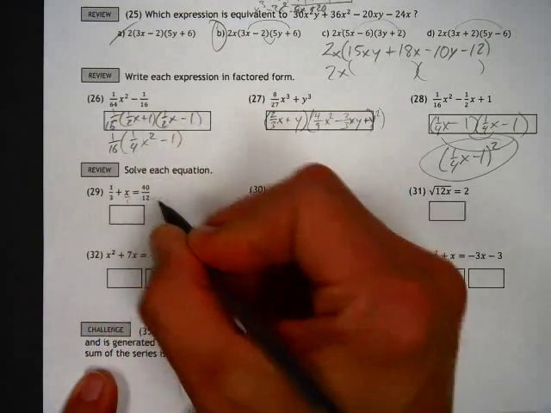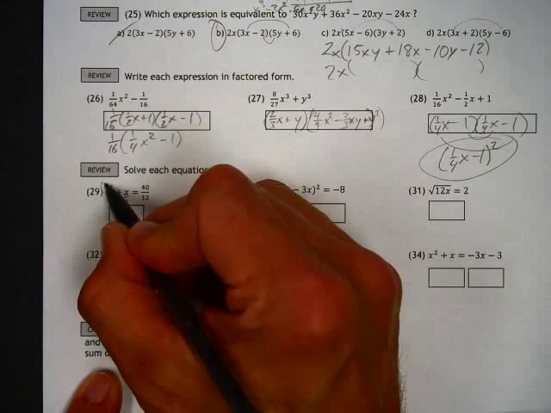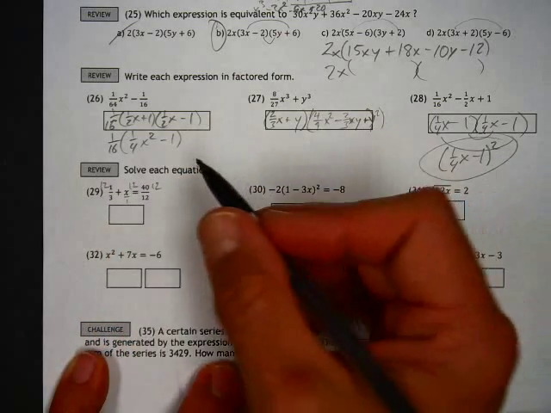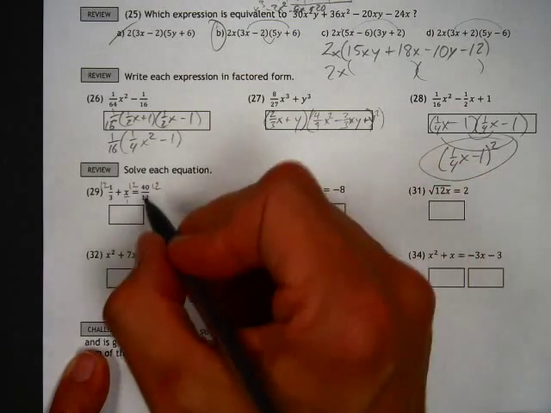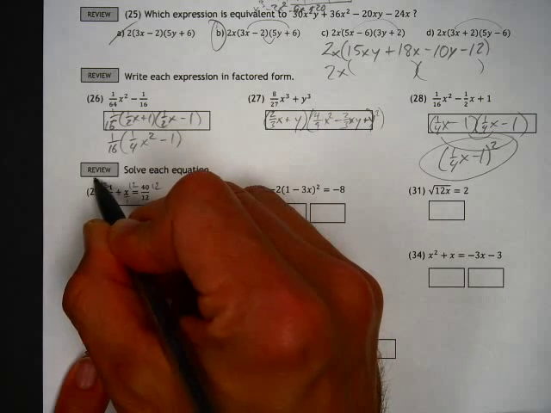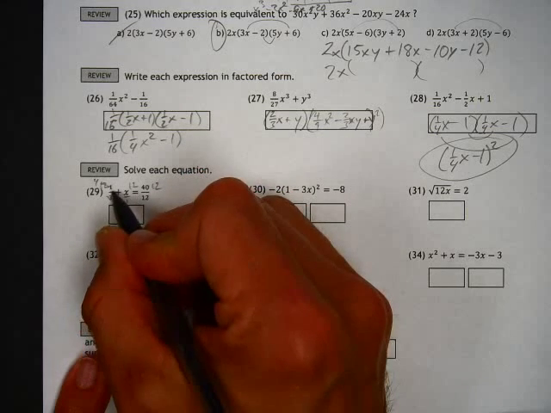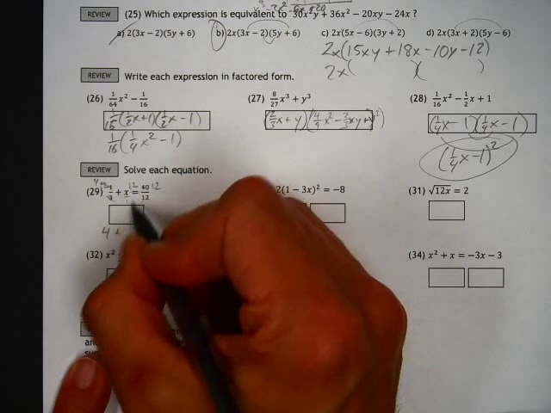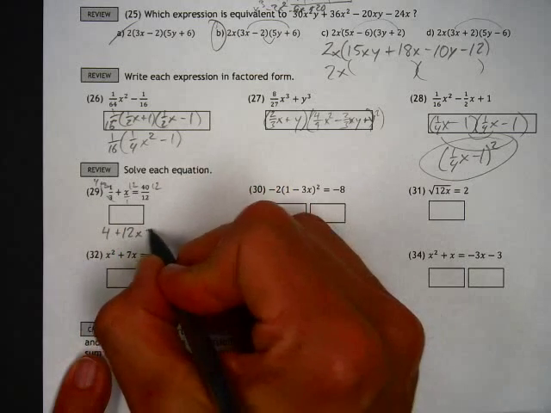But the common denominator here is 12. So if I multiply by 12 and this by 12 and this by 12, I can reduce. And then I'm looking at numbers that are a little easier to work with. For example, multiply this fraction by 12, 3 goes into 12 4 times. So I'll replace that fraction 1/3 with a 4 after multiplying by 12. This one wasn't a fraction, but I'll call that 12x.